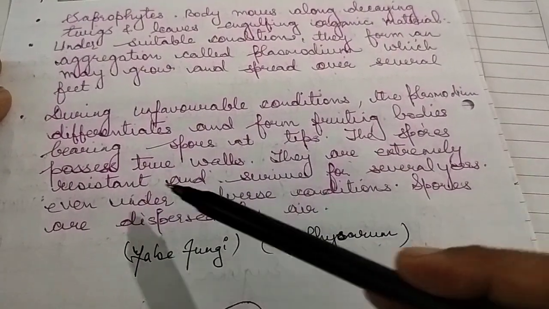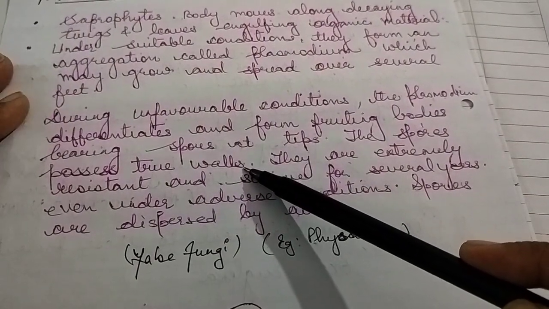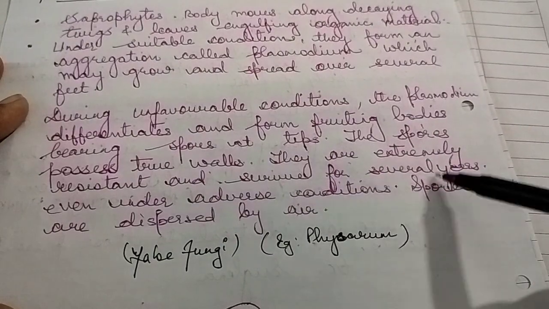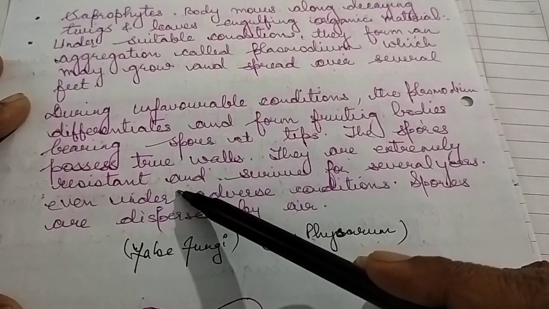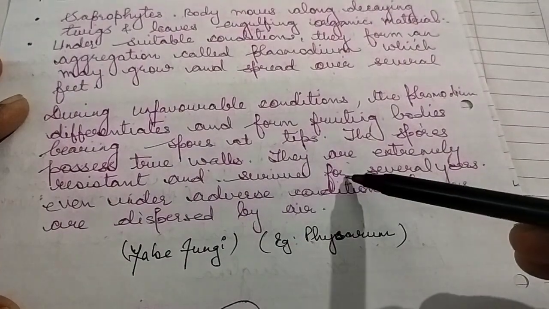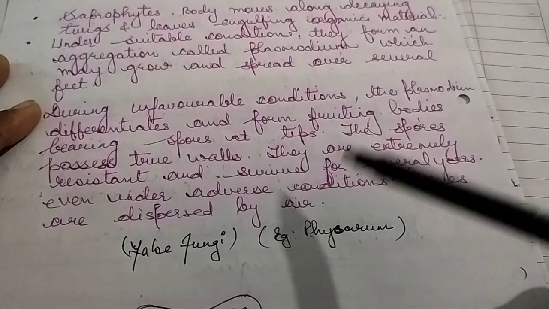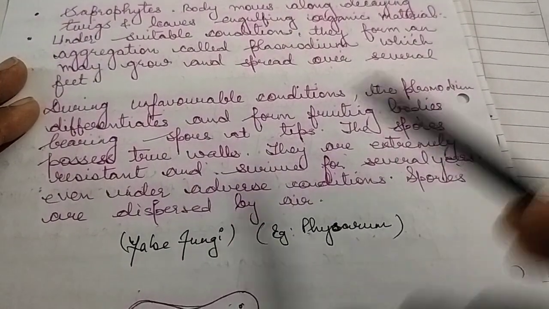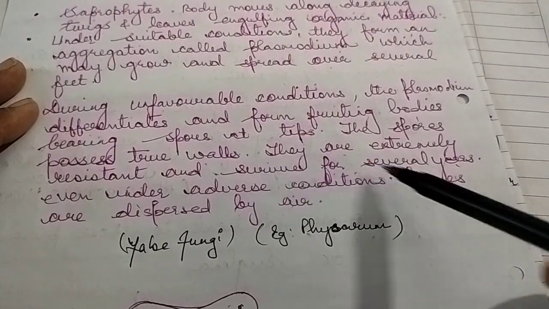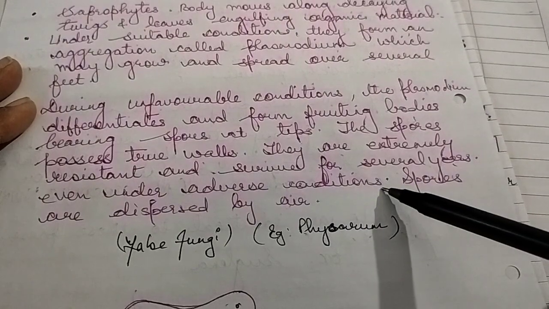These spores possess true walls. The walls of the spores are true walls and they are extremely resistant. In any condition, they can survive. These spores, having true walls, are extremely resistant and survive for several years. They are not destroyed. They survive for several years even under adverse conditions.